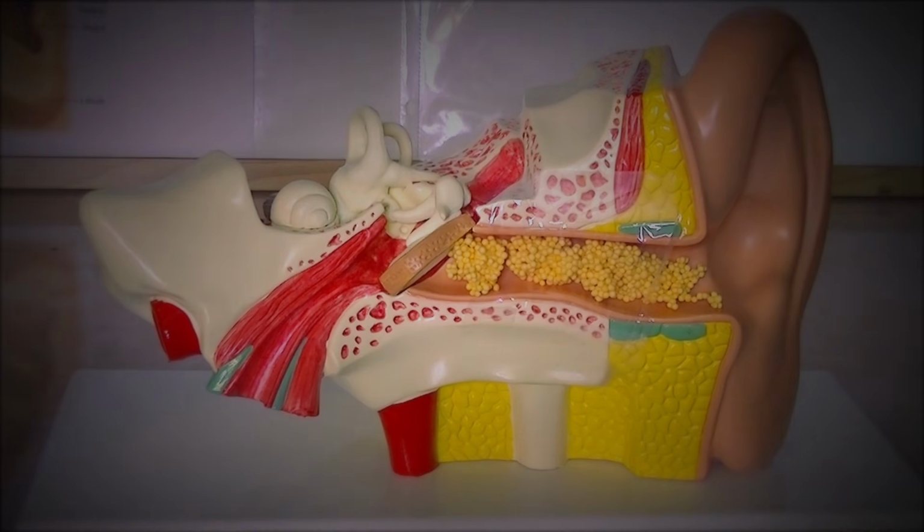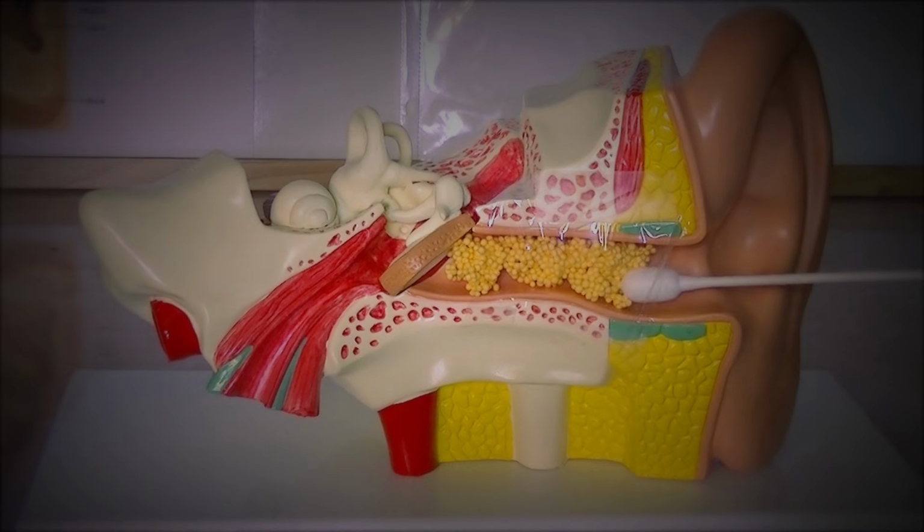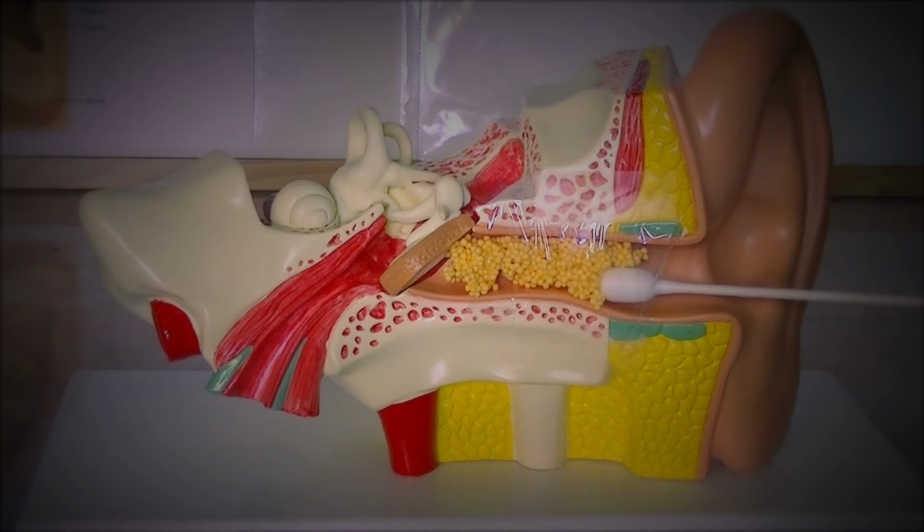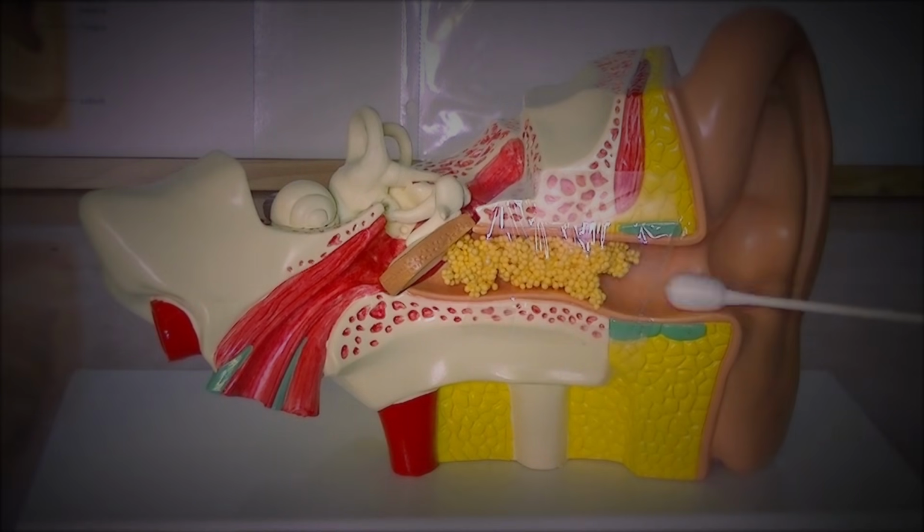Let me show you. So pretend this is your Q-tip. Here's your ear. There's your wax. You push it in to clean it, and you are just impacting the wax in. Then your ear makes more wax.